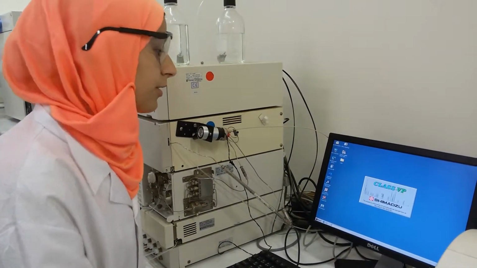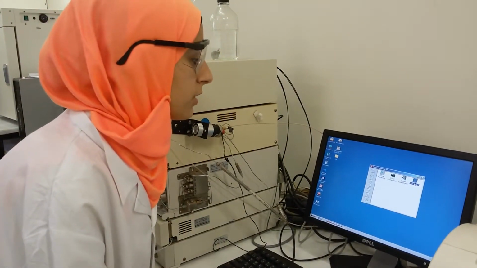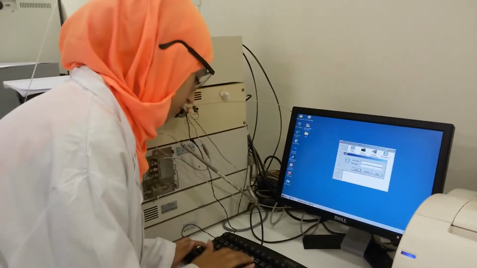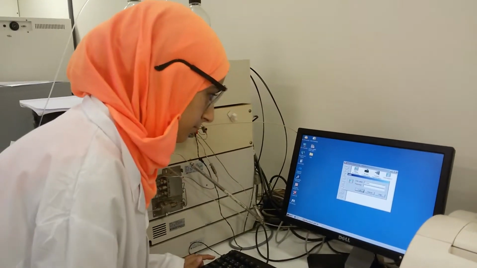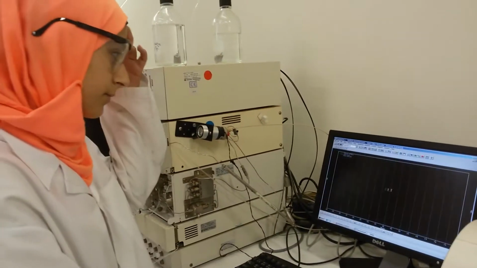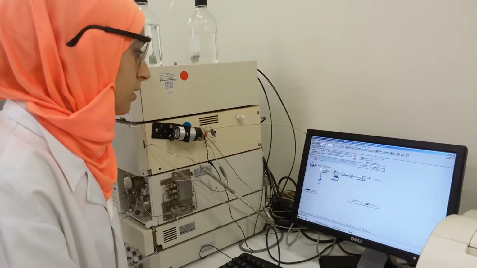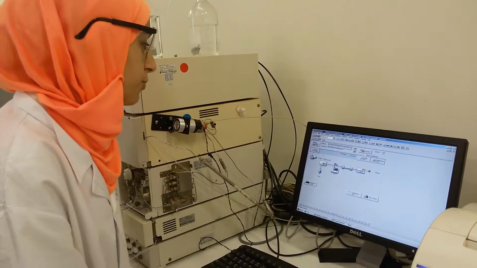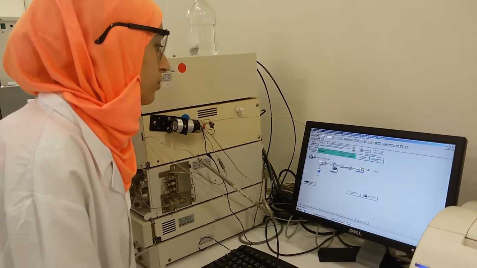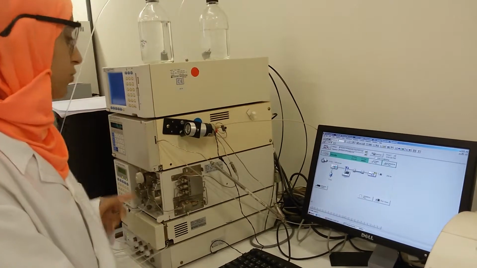After we turn on the computer, we click on Class-VP, which is the software that we will need to work on. We click on instrument 1 and we should enter the username and the password. We log in. Then this screen should appear. So we click on this first button to turn on the instrument. Then the second one is for turning on these 2 pumps.